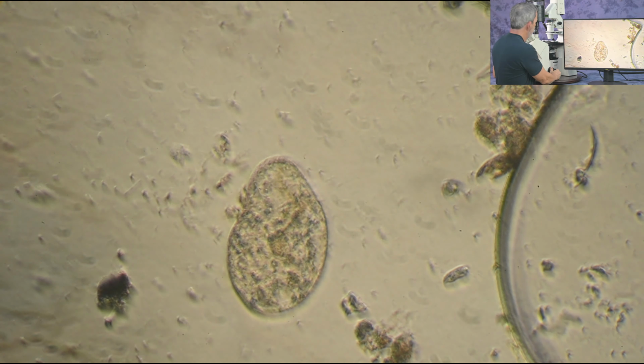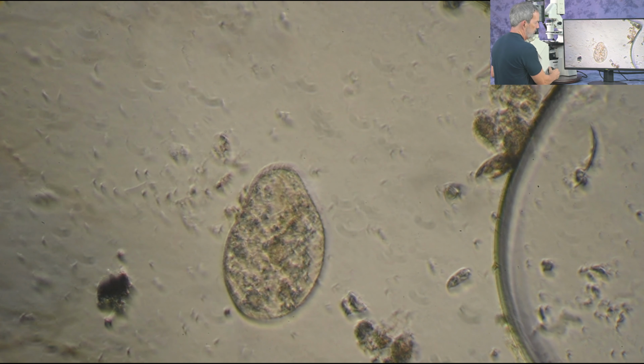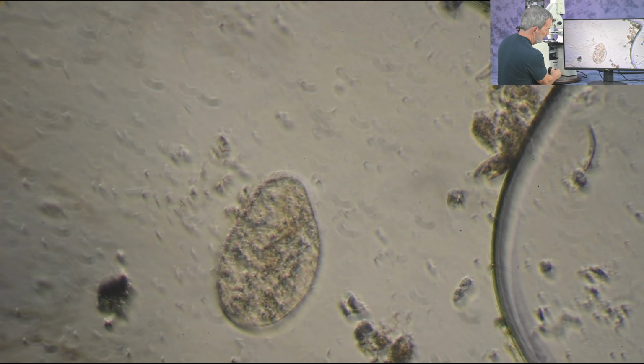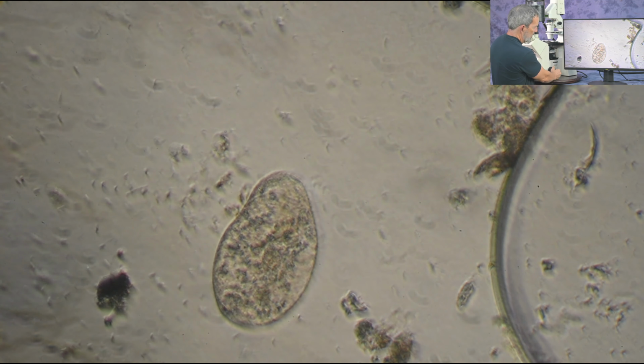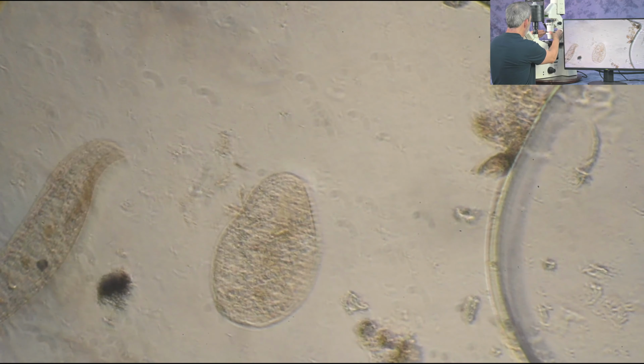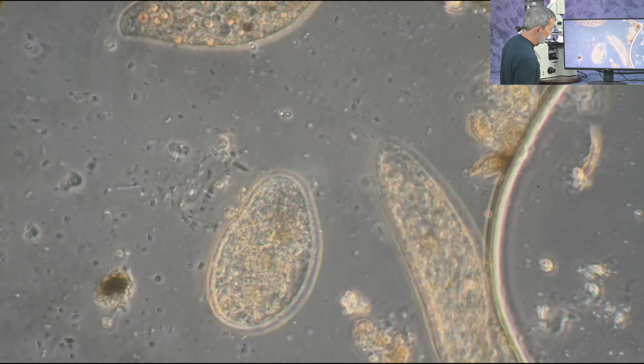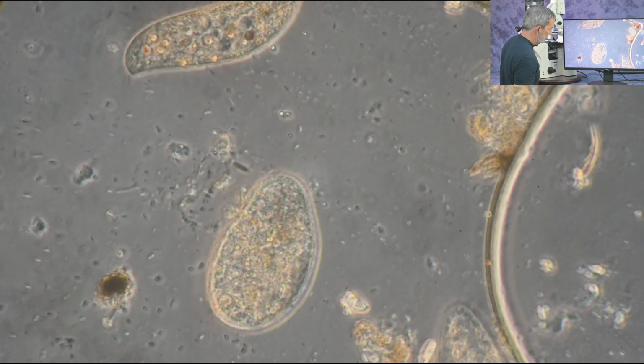Okay, I have another objective on here. Let's take a look at this. This is the LD Acroplan, and this has a correction collar on it. Now that's not a VAR. It's only a phase objective. I believe this is going to give me a little better imaging.